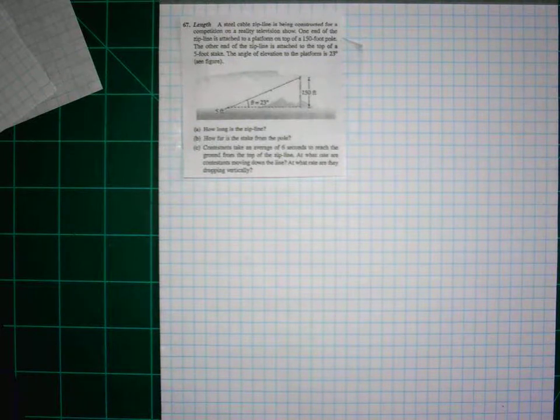A, how long is the zip line? B, how far is the stake from the pole? And C, contestants take an average of 6 seconds to reach the ground from the top of the zip line. At what rate are contestants moving down the line? At what rate are they dropping vertically?